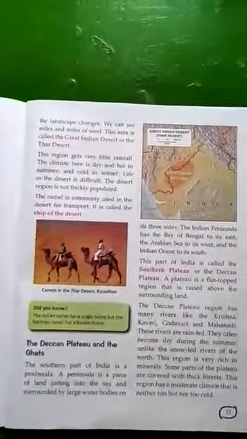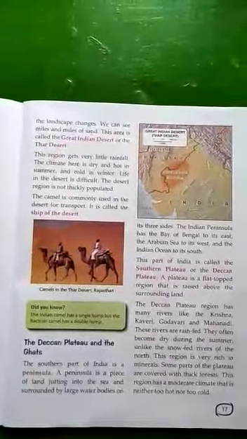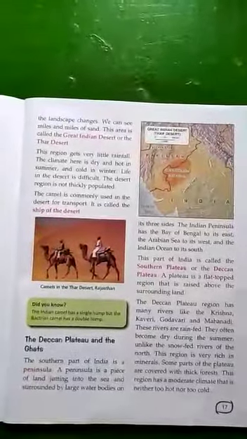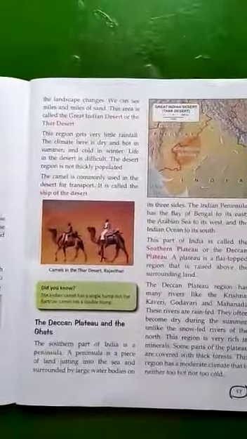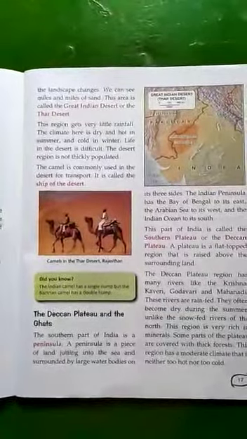The Thar Desert. A large area of land covered with sand is called a desert. As we travel to the northwestern part of our country, the landscape changes. We can see miles and miles of sand. This area is called the Great Indian Desert or the Thar Desert. So, what is a desert? A large area of land covered with sand is called a desert.